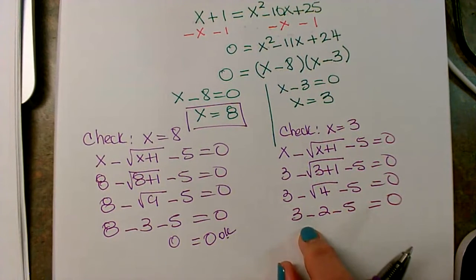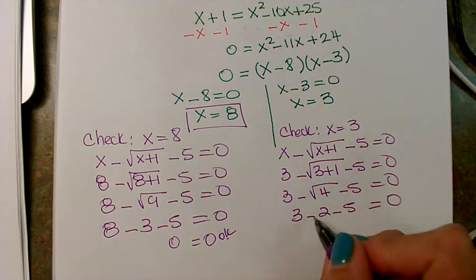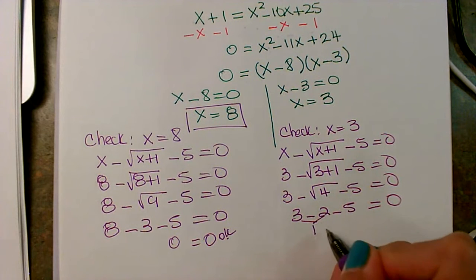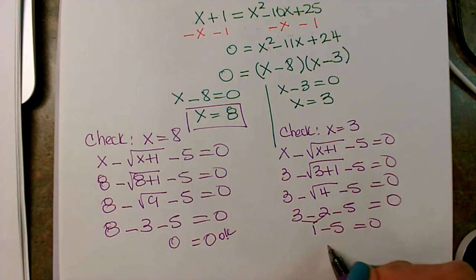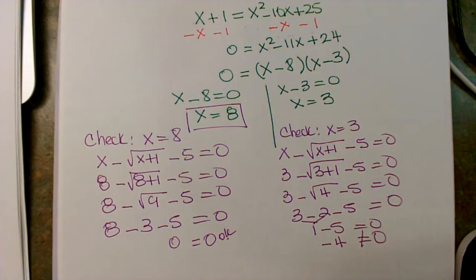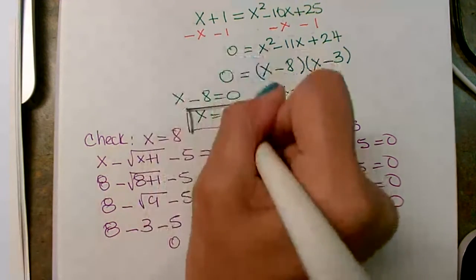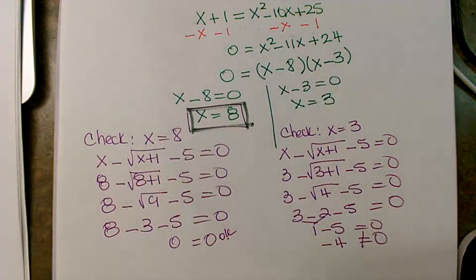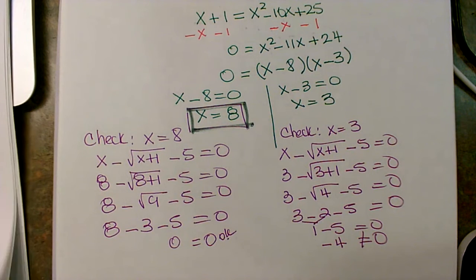No, right? Negative 4 is not equal. So the only answer is this one: x equals 8. Go ahead, write it down.